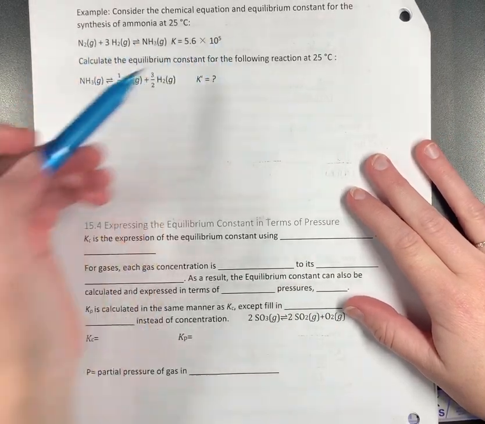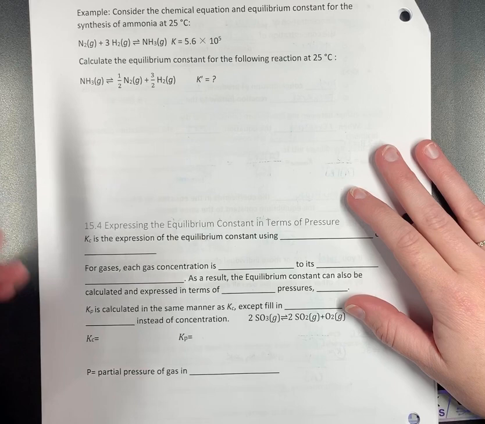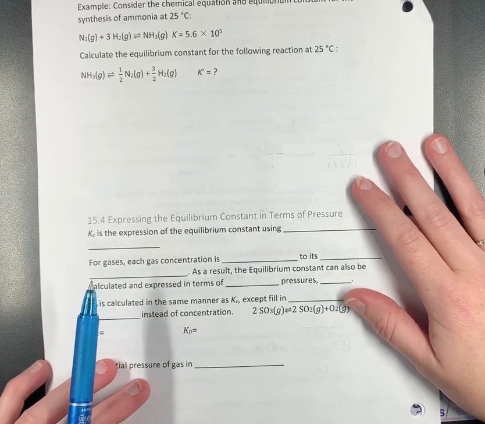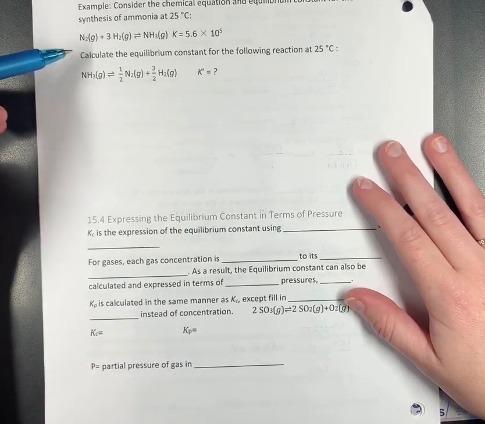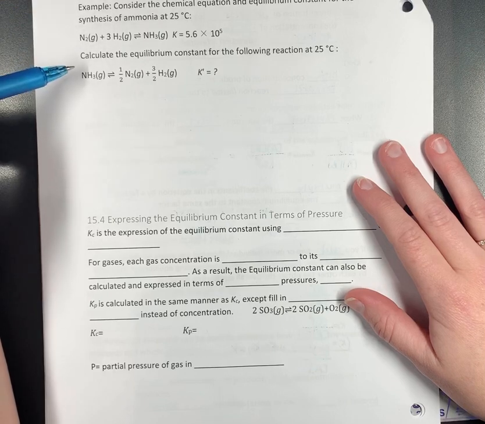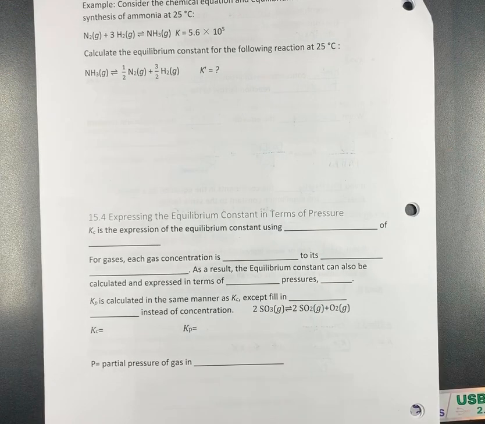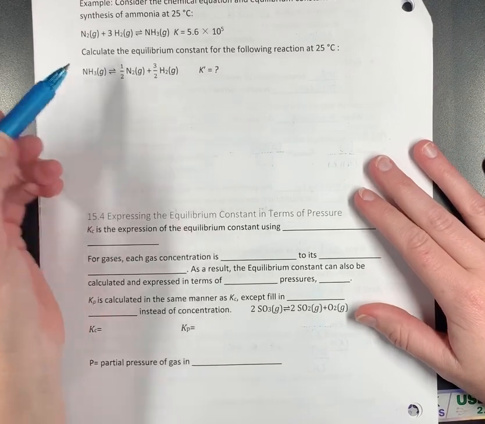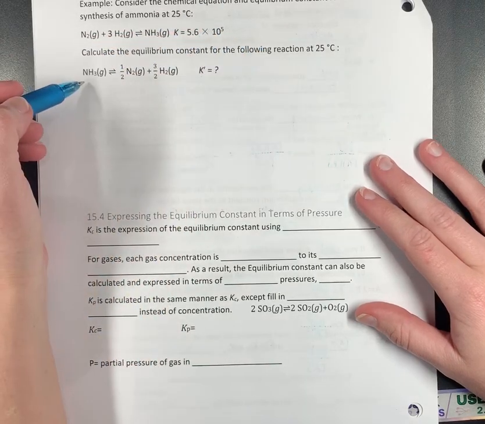So if the forward is favored, now this is giving us a fun little exercise here. Calculate. We're doing several things.